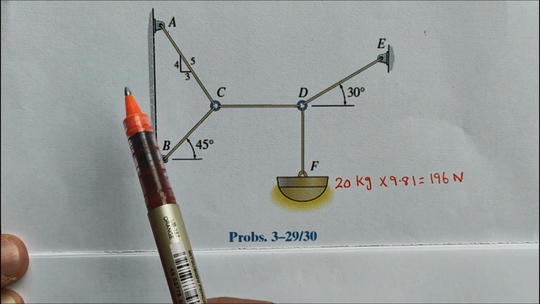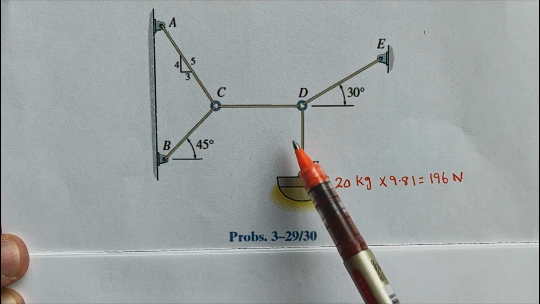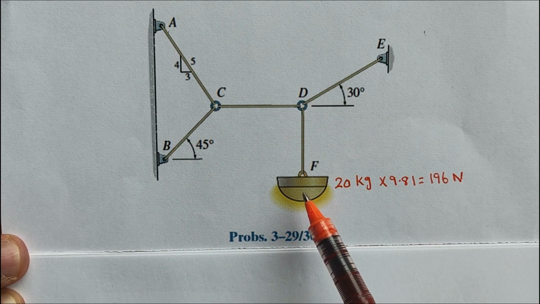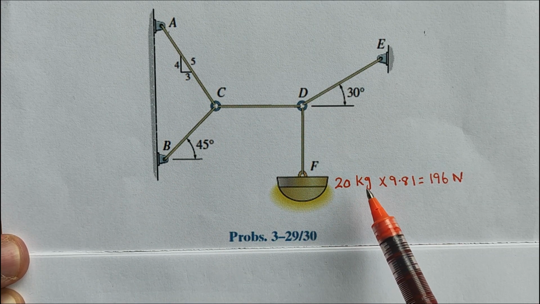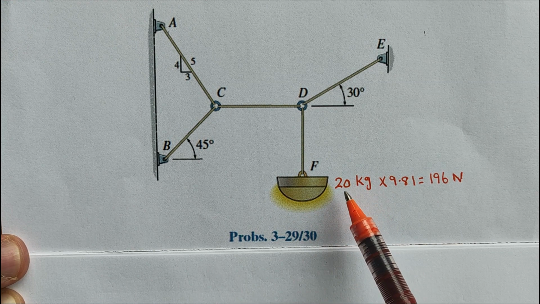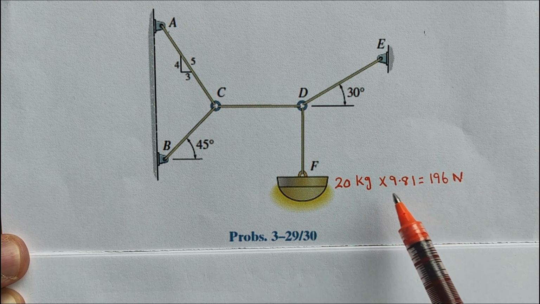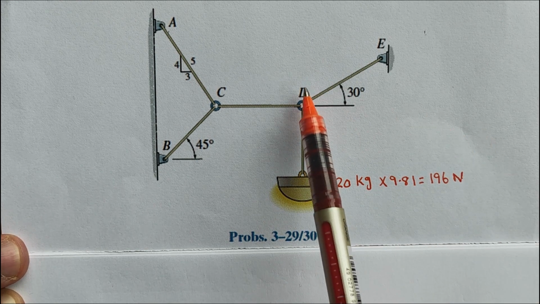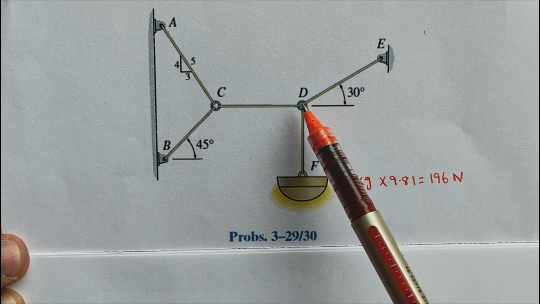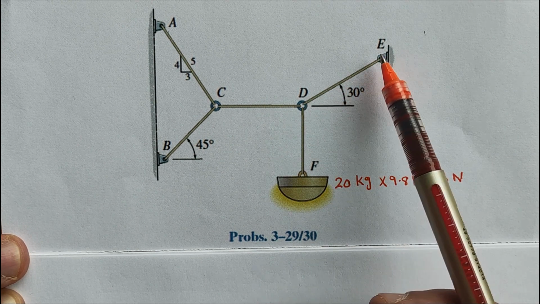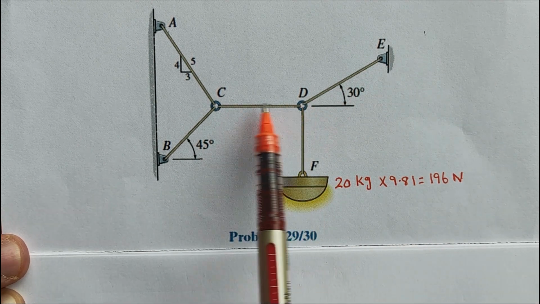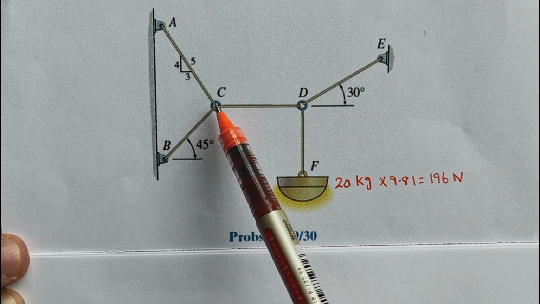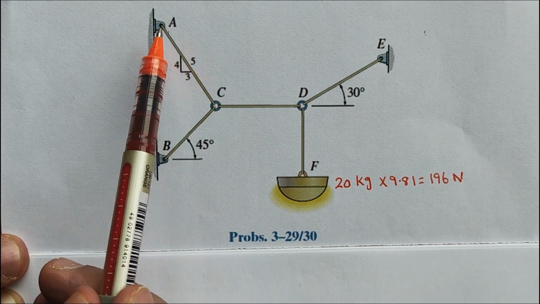The question here is asking us to determine the tension developed in each one of those cords. If the lamp mass is equal to 20 kilogram, we will convert this 20 kilogram into Newton by multiplying it by 9.81. So we will keep D in equilibrium so that we can find DE, the tension developed in DE, and DC. Then we move to keep C in equilibrium to determine the tension developed in CB and CA.